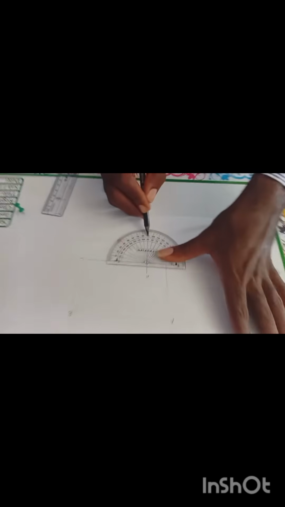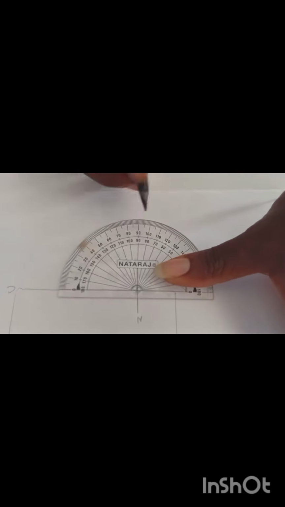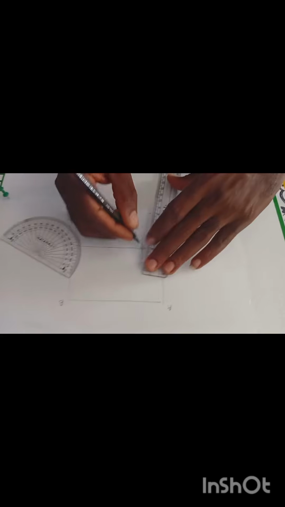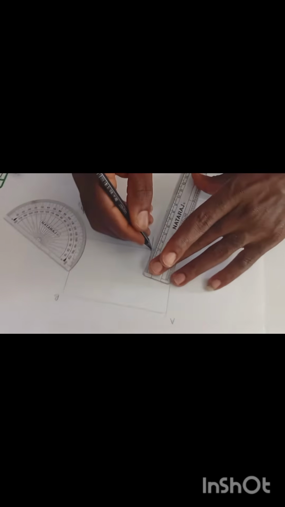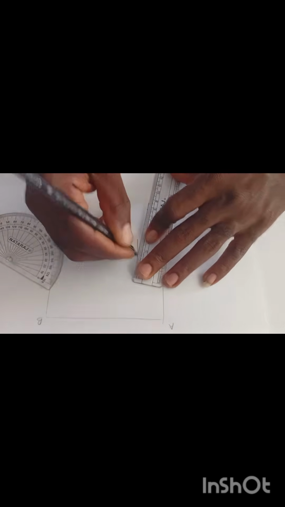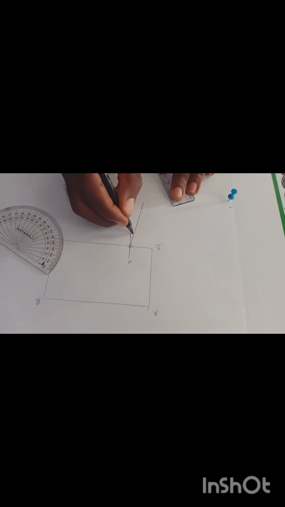This is 90. 90 to here will give me 10. So this is my point 10. Now let me measure it out. I want to join to the center so that it will give me the angle of incidence that I need. This is my angle of incidence. That is the 10 I'm talking about.